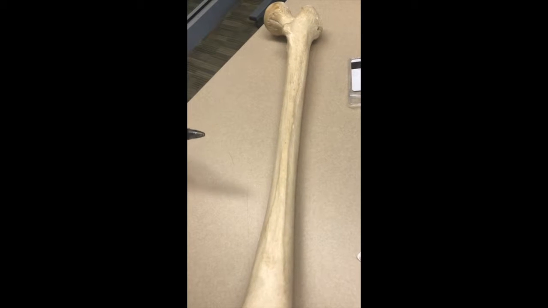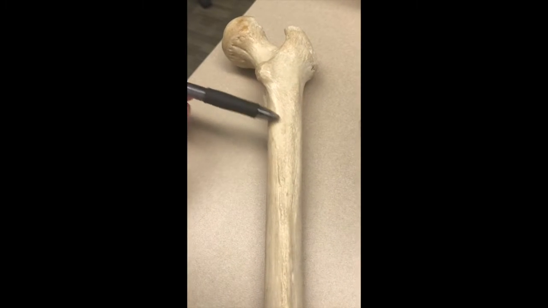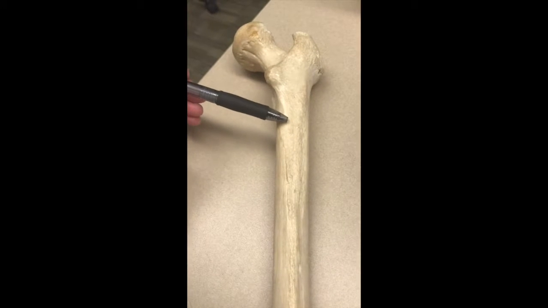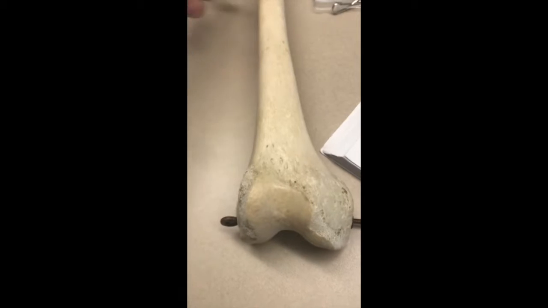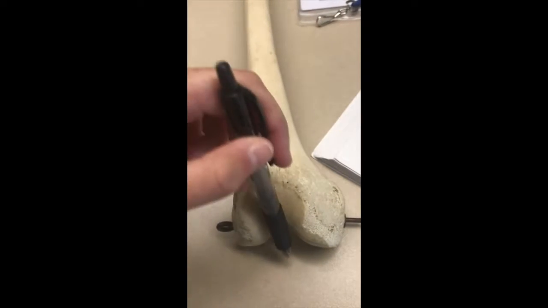Then we have our pectineal line. It's going to be just inferior of the lesser trochanter there. And then our patellar surface, going to go to the front. It's this nice little divot here where the patella is going to glide. And those are some. We are now moving on to the lower leg.